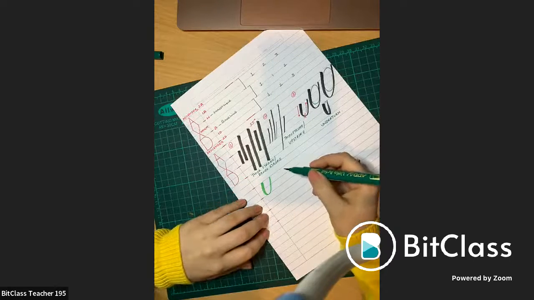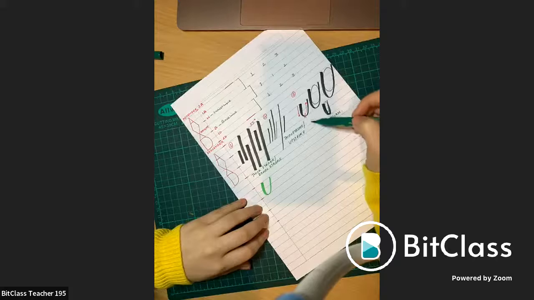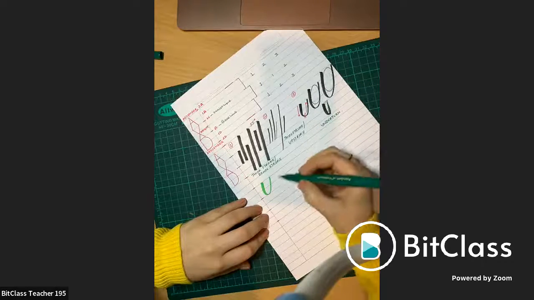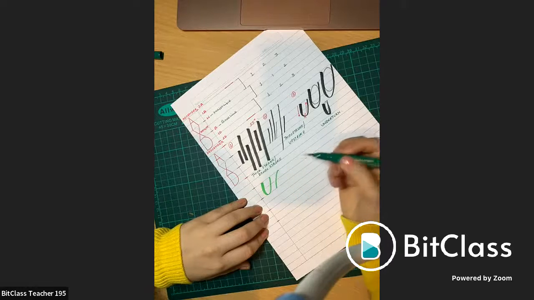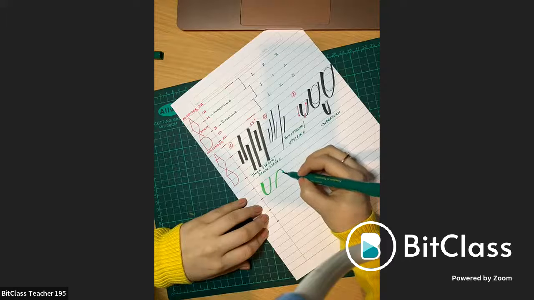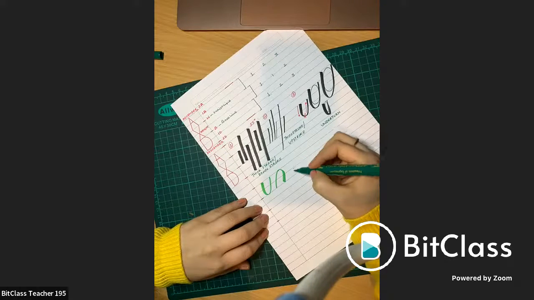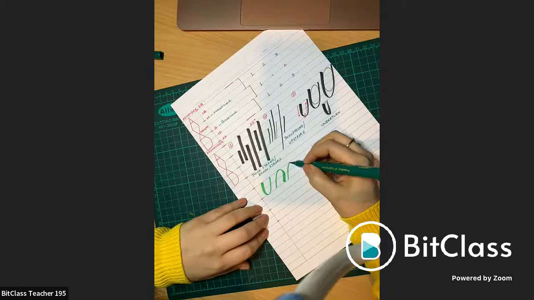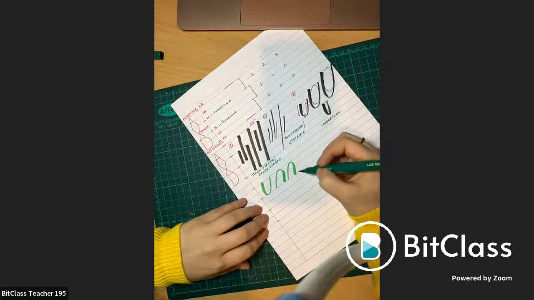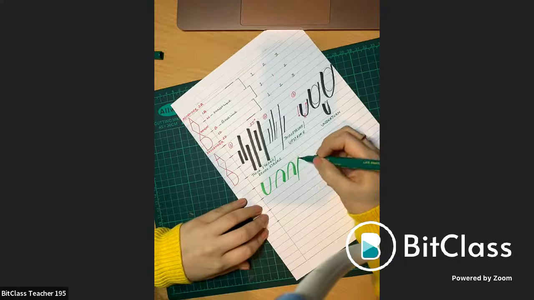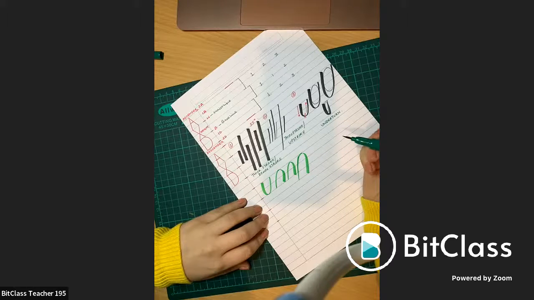Okay, so next stroke is your overturn. Overturn is just an inverted image of your undertone. So you start with a thin stroke, stop, and then come down with a thick stroke. Start with a thin stroke, come down with a thick stroke. Okay. Start with a thin stroke. Okay, let's just start it from here. Stop. And then come down with a thick stroke. Okay.